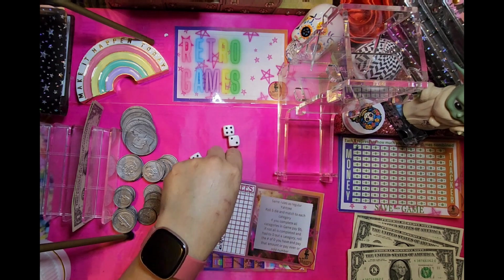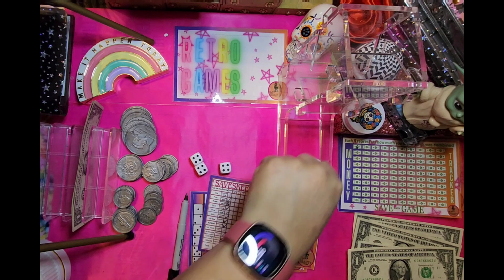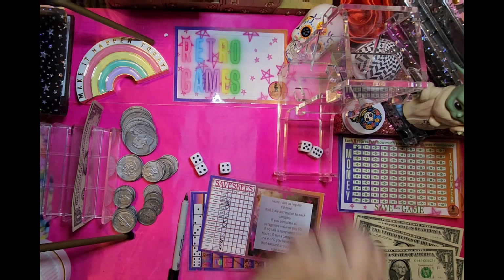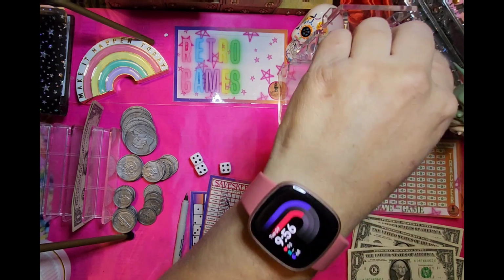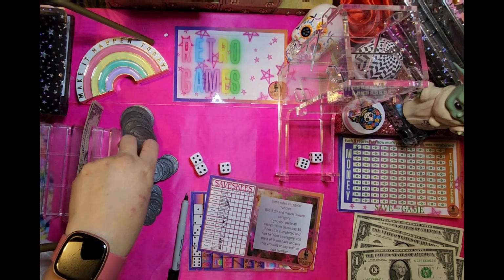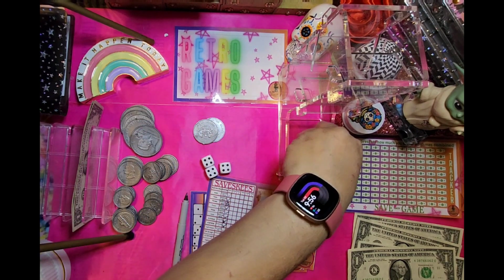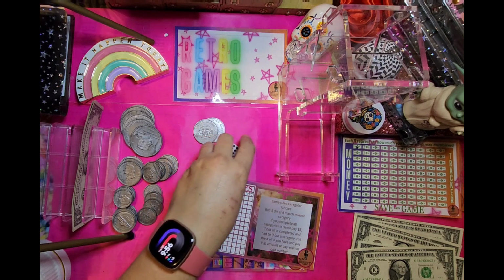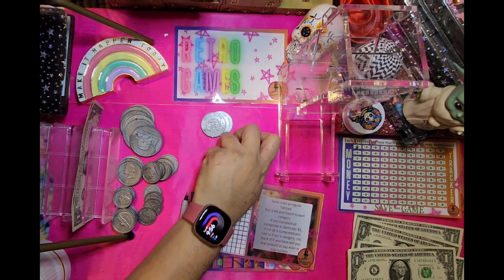If it's odd, I will put 1 quarter. Okay, 2 dice. We got 11, so that is 1 quarter for odd. But I have 2 zeros, so I have to roll it again. And another 11, so we have 2 quarters that we have to pay. Odd, odd. And I had to roll it twice because of the zeros I had. So there's our 2 quarters.